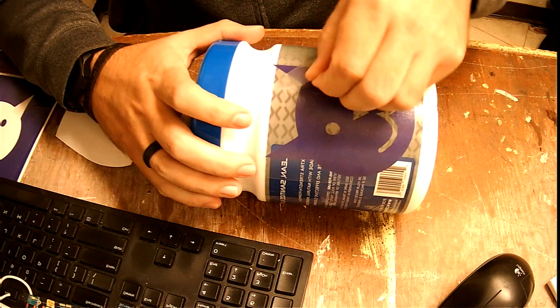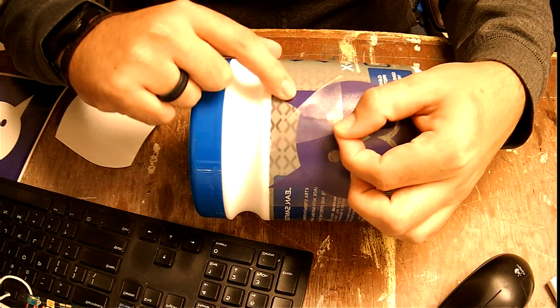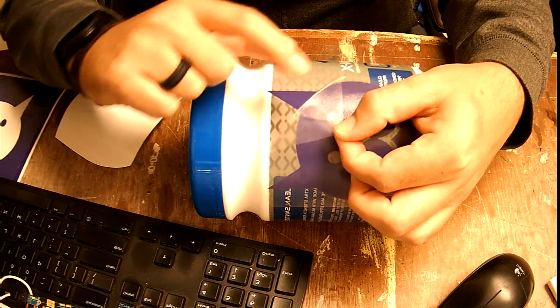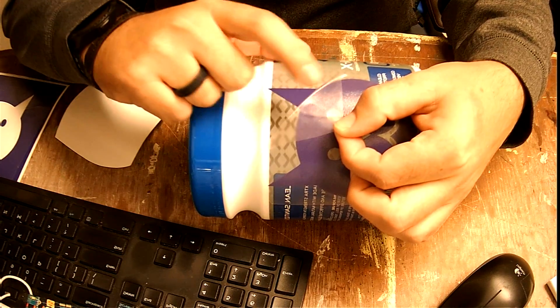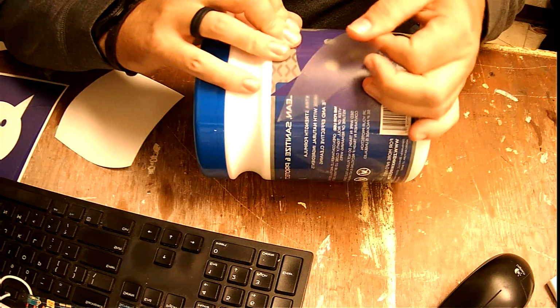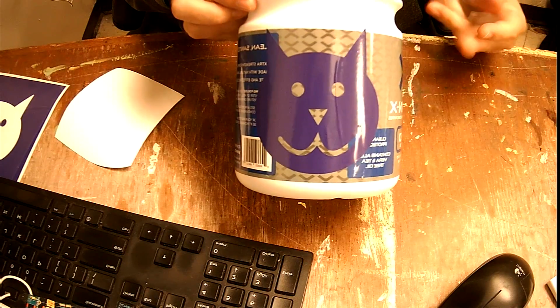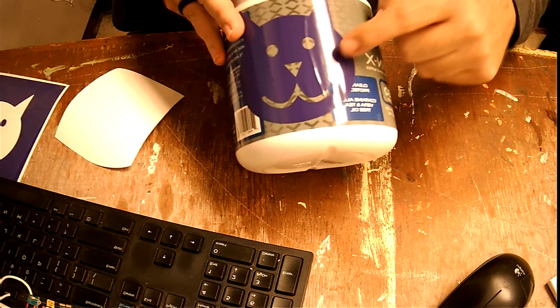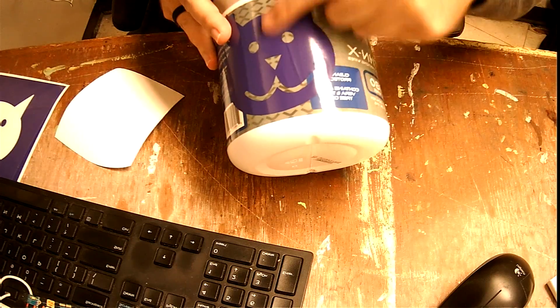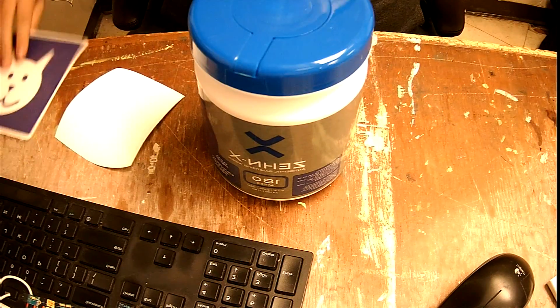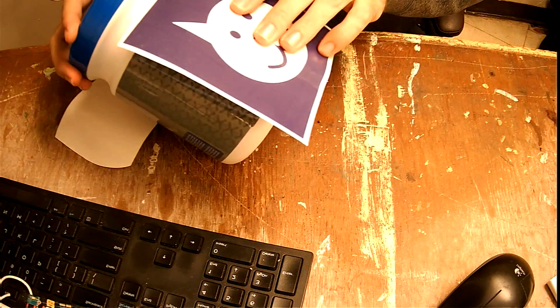and you slowly peel it away. And what happens now is that the adhesive on the vinyl will stick to the surface better than the tape. The transfer tape sticks to the vinyl. So you can peel this away and you get your image attached to an object. Okay, and obviously you notice I went way too fast. I've got a crease in my image. Not a big deal. And we can do the same thing with our negative.